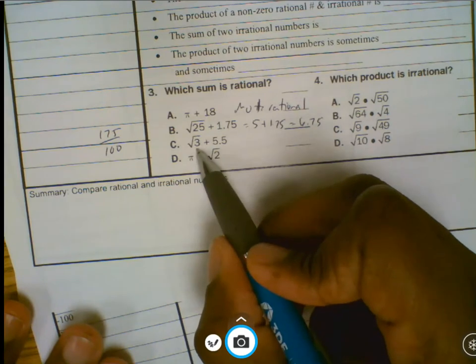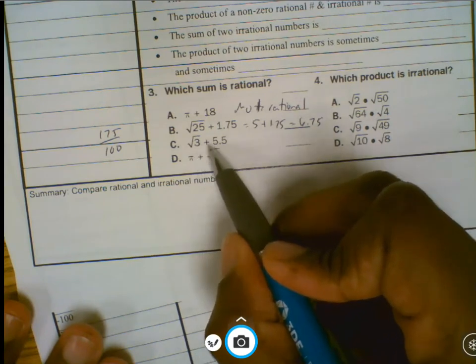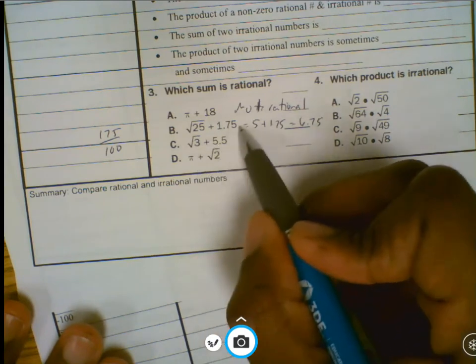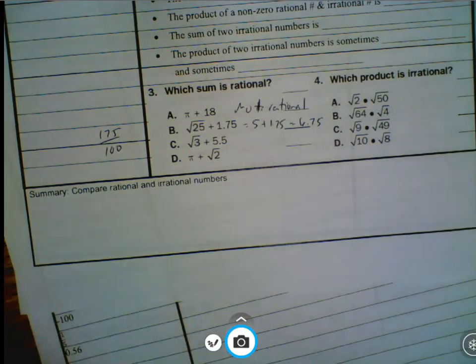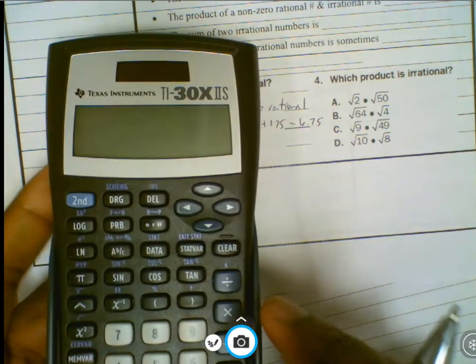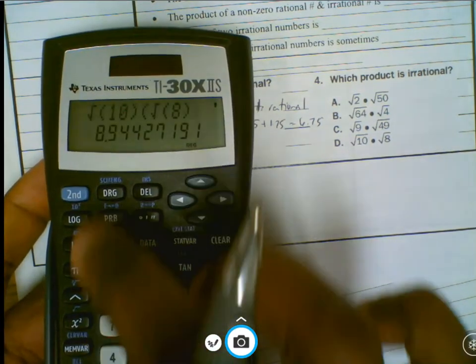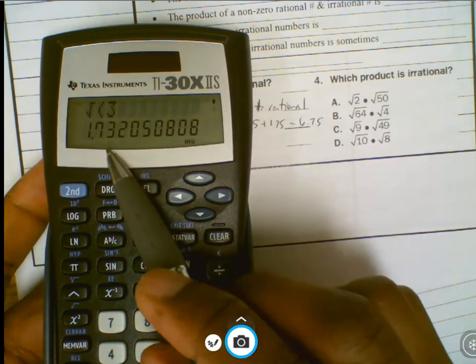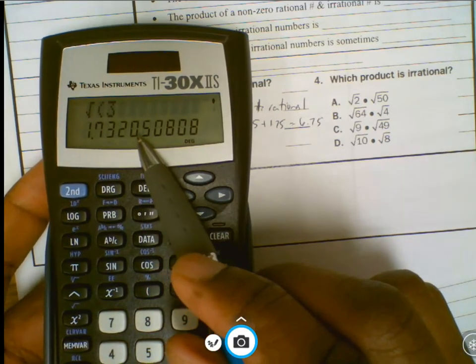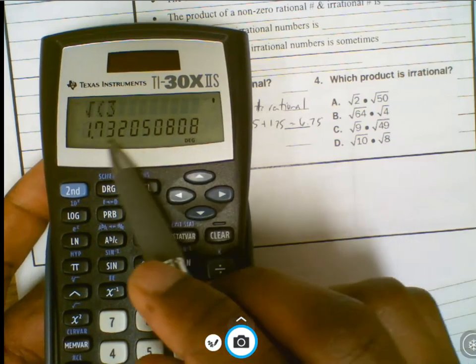The square root of 3, though, if you try to add that to 5.5, you don't really have an easy number to write. If you plug the square root of 3 into your calculator, you get 1.7320580. It's not a rational number.